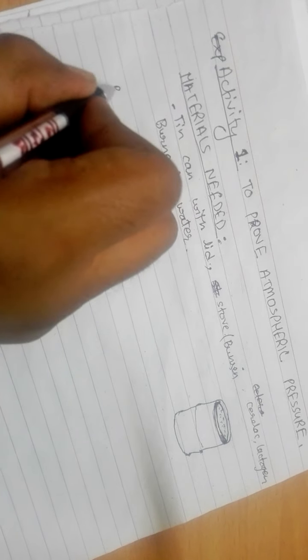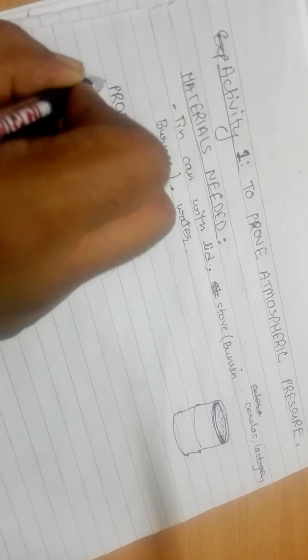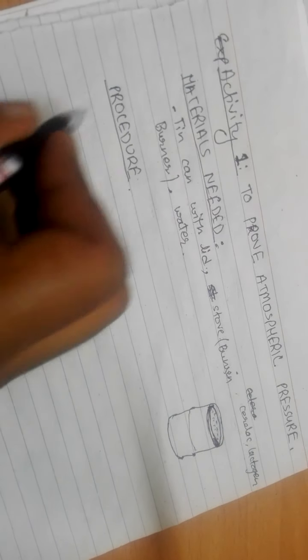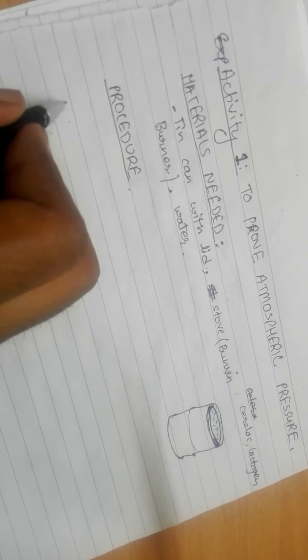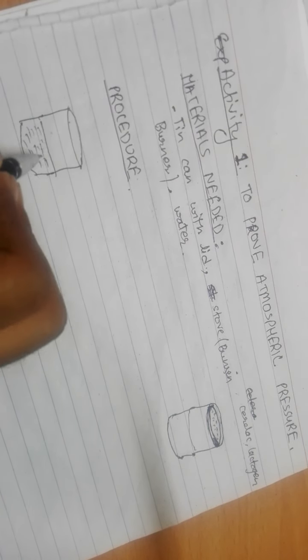Okay, if you can collect this much material, then you can perform this experiment. And the procedure, what to do, let me tell you the procedure, then you have to perform. In step 1, you take a tin can and fill it with water, only half or less than half.